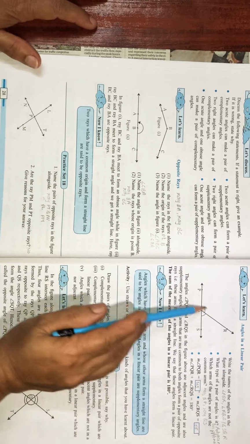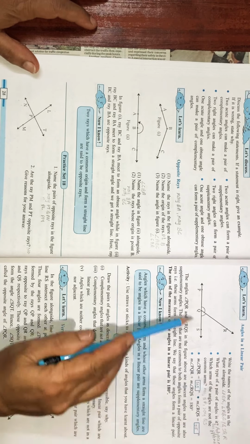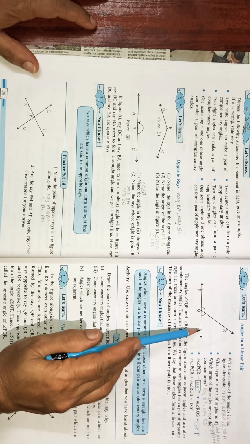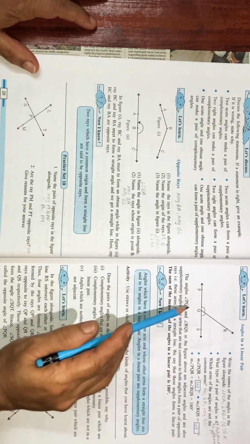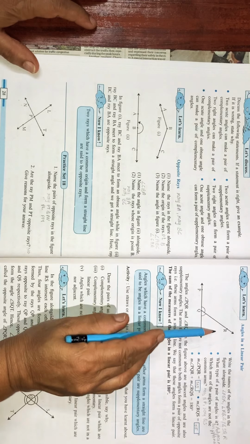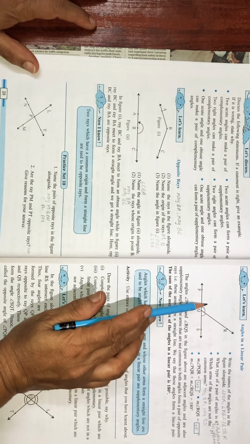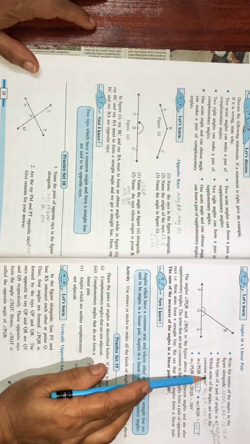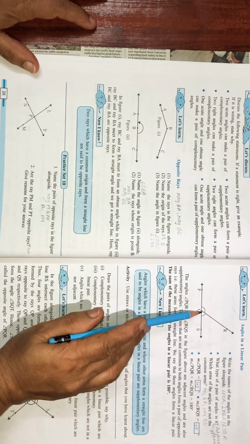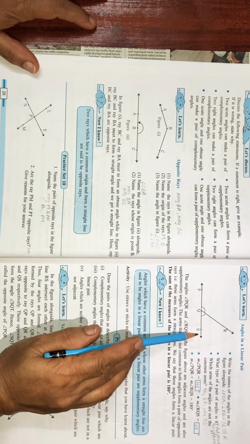Now look at this figure given here. Write the names of the angles in the figure alongside. Angle PQR and angle RQS or angle SQR. What type of pair of angles is this? This is adjacent angles because the interiors are separate, and also it is supplementary because the sum of the measures is 180 degrees. Now, which arms of the angles are not the common arms? So, ray QP and ray QS are not the common arms.